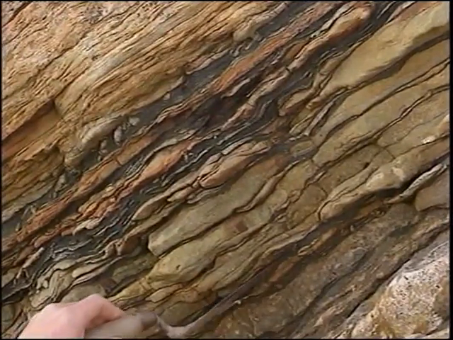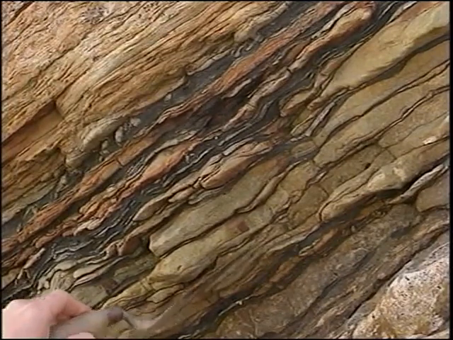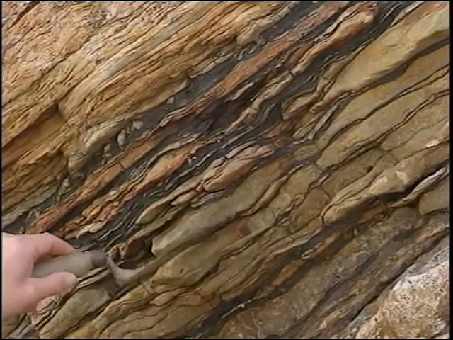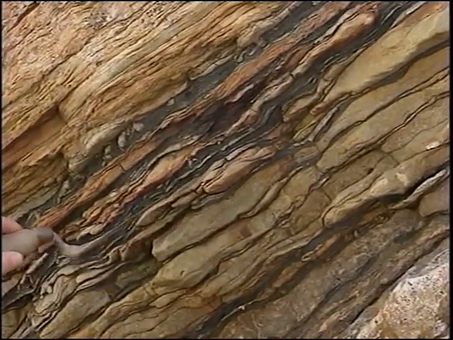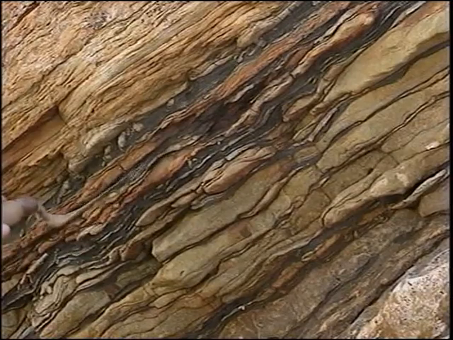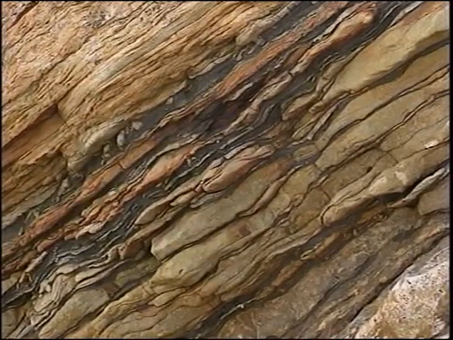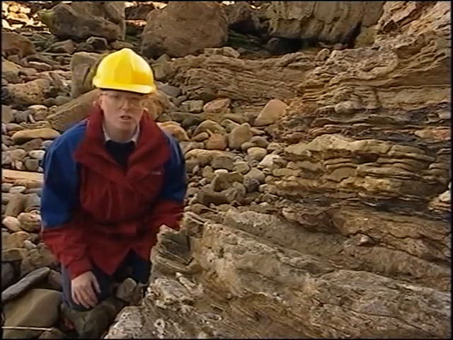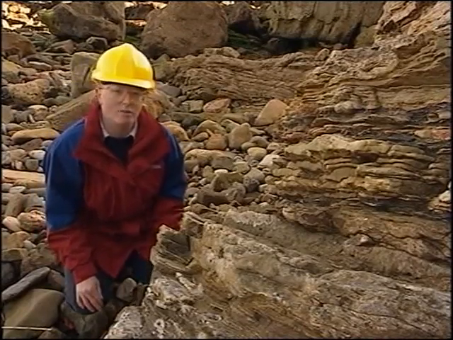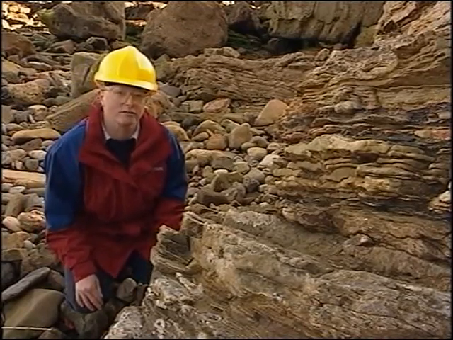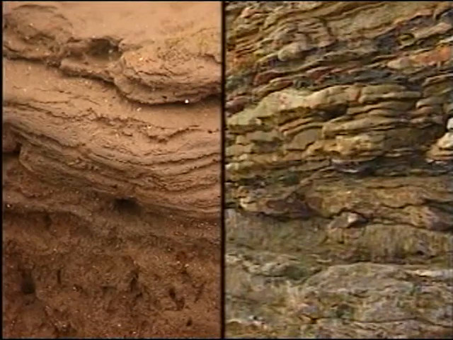1, 2, 3, 4, 5, 6, 7, 8, 9, 10, 11, 12, 13, 14. 14 layers. So we have 14 layers in total. How does that compare with what we saw in the tidal channel? There was also 14 mud layers in the bank of the tidal channel, so we could explain the mudstone layers in the rocks in the same way.